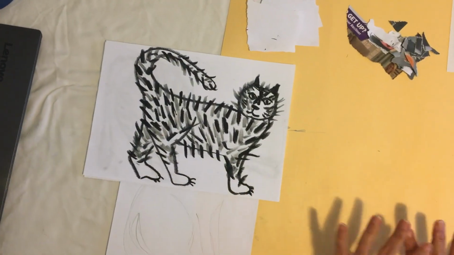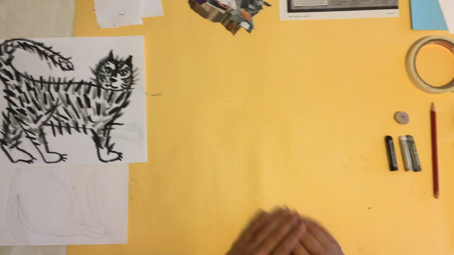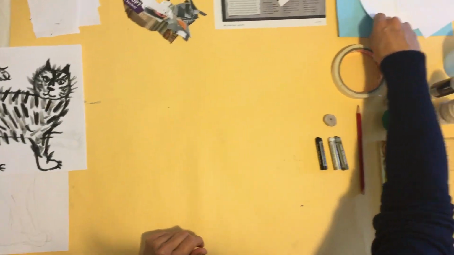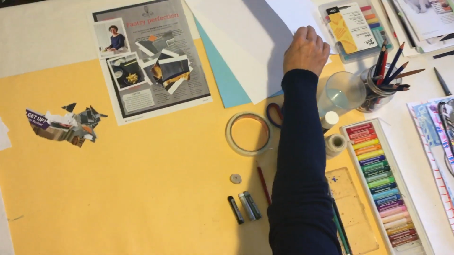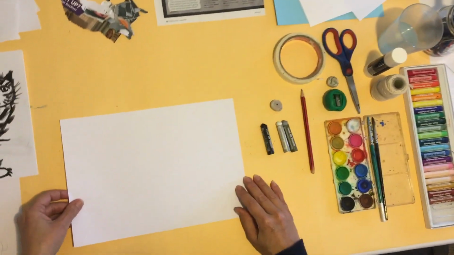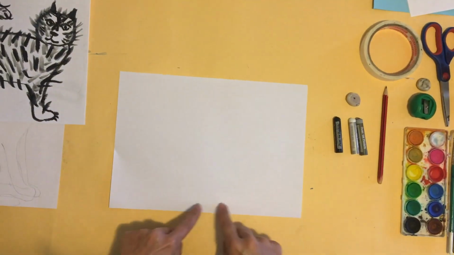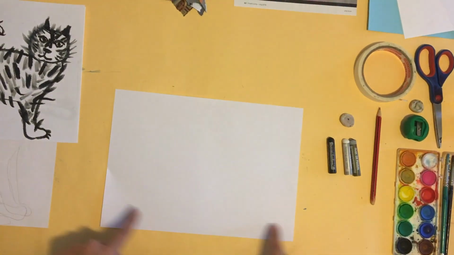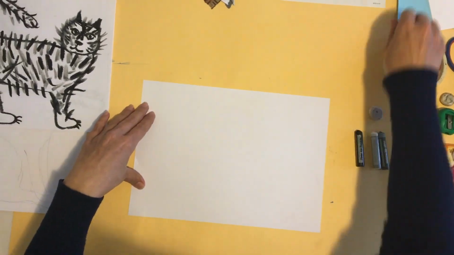Right, and so we're going to take our cat and lay him to one side, and now we're going to focus on doing that beautiful carpet background that our cat is going to sit or stand on. And I'm taking another piece of paper. You can use a white piece of paper. Again, it's an A4. I'm just keeping it in a different format. This is a landscape format.